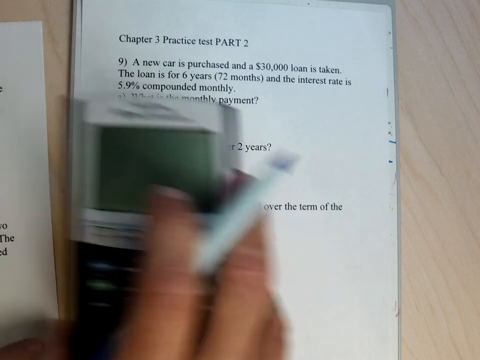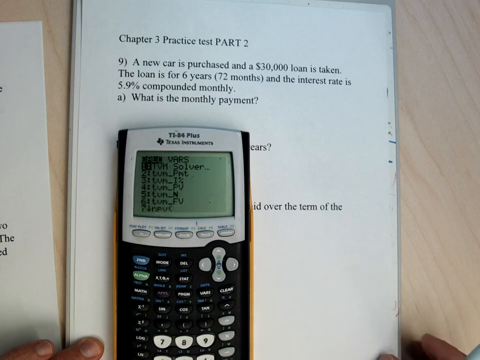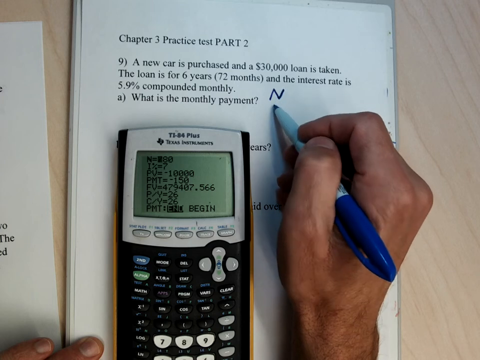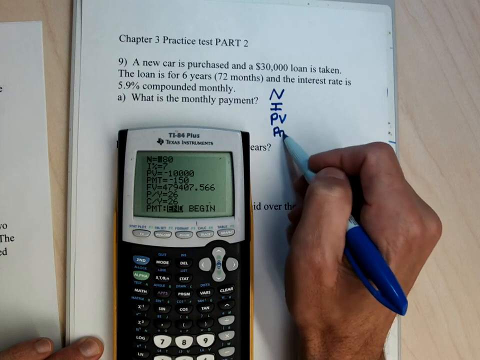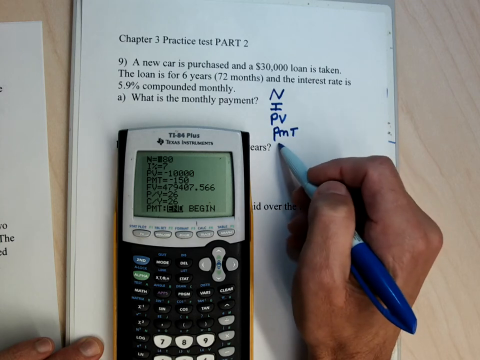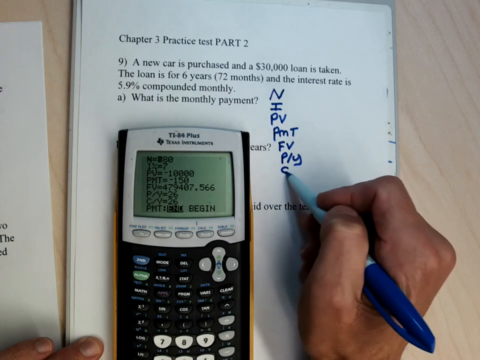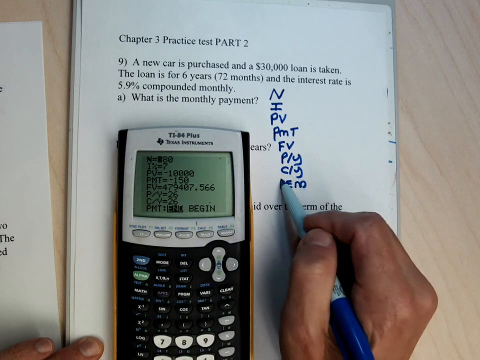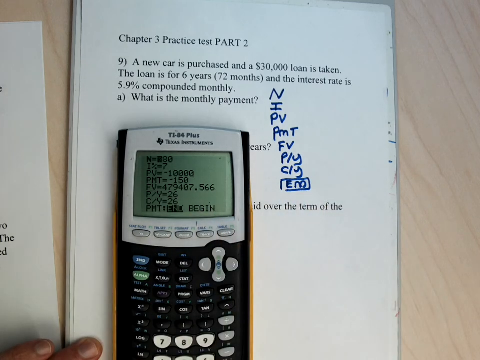In order to compute a monthly payment, on my calculator I hit my apps button, I hit enter on finance, enter on TVM solver, and I have to plug numbers in for N, I, PV. I don't have to plug a number in for payment because my calculator is going to solve for payment. I have to plug a number in for FV, PY, CY, and the bottom row of my calculator best be on end or it won't give me the right amount. If it's on begin, it's going to assume that your first car payment's due the day that you take the loan as opposed to 1 month later.